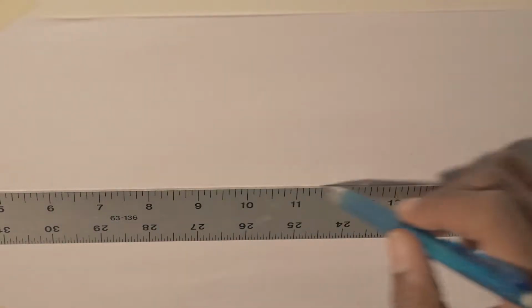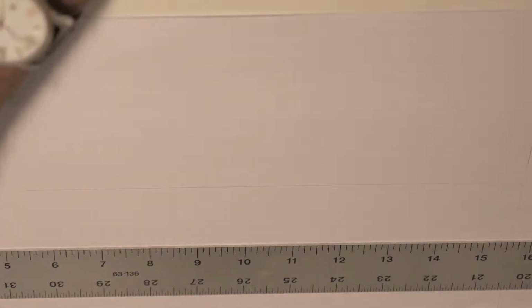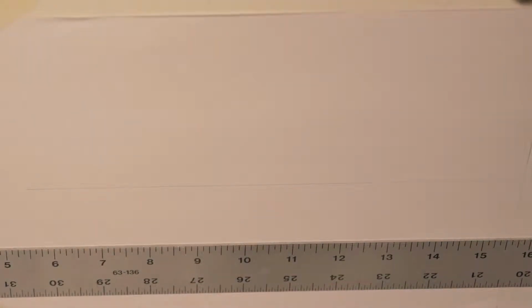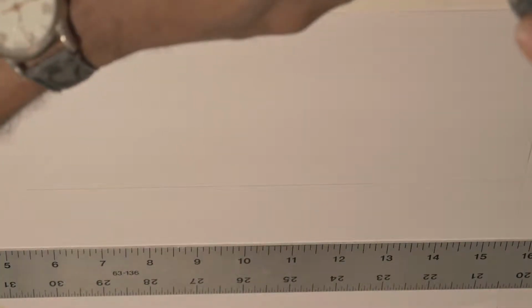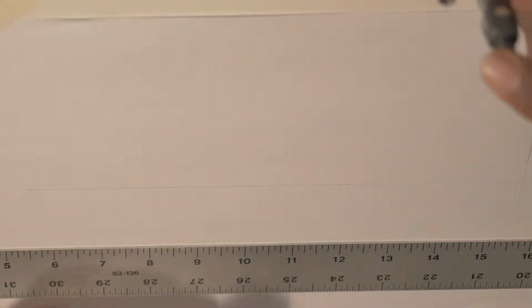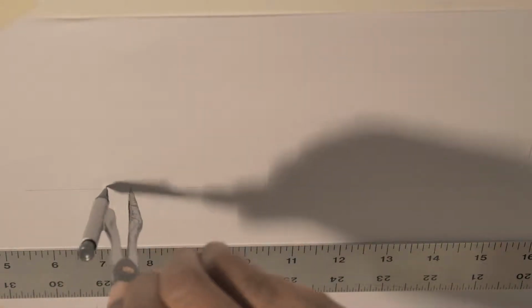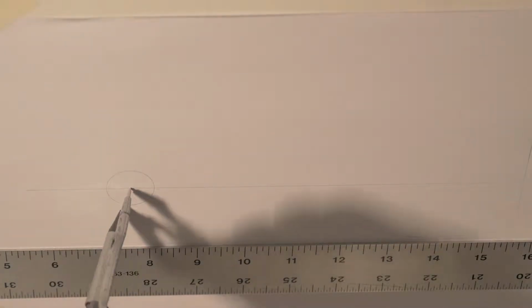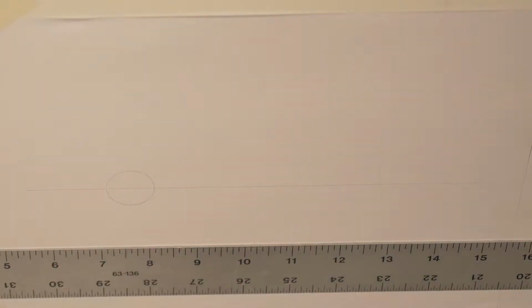So let me just draw a datum line. I usually like to draw my datum line and grab my compass, and like I said, the first one, the smaller circle, is radius 12. Just find a convenient point to start, and I'm going to draw a circle at radius 12. So radius 12 will mean diameter 24, because 12 plus 12 is 24.